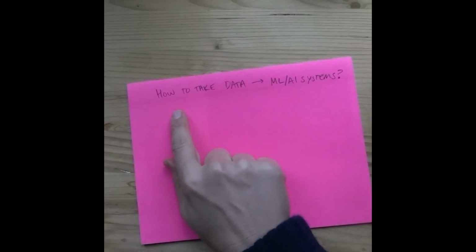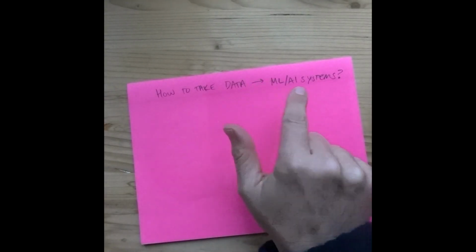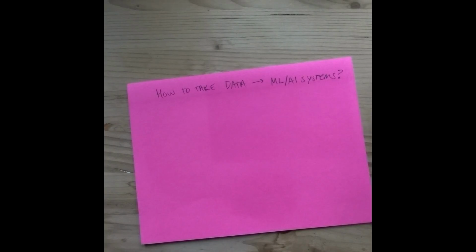Today we're going to learn how to take data and put it into ML or AI systems, so machine learning AI systems. To do so, we have to take data that you and I and many other persons can recognize and turn it into something that computers can compute on.